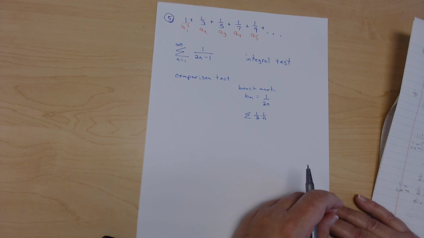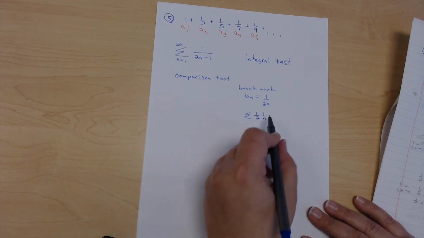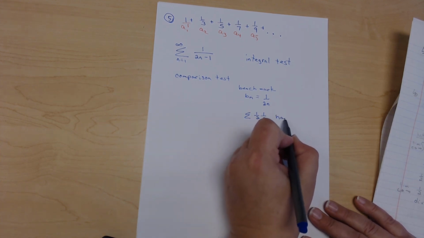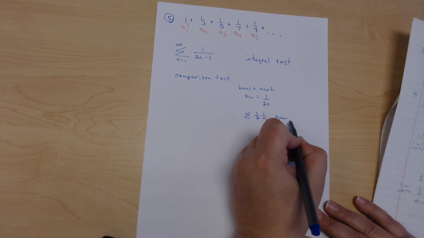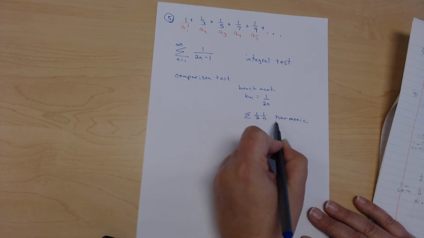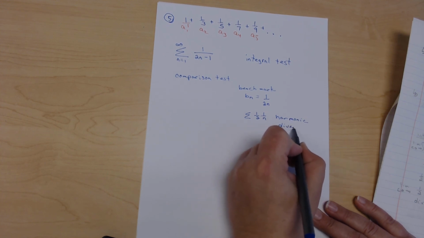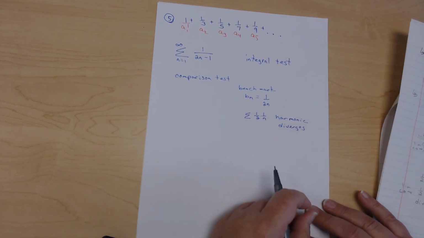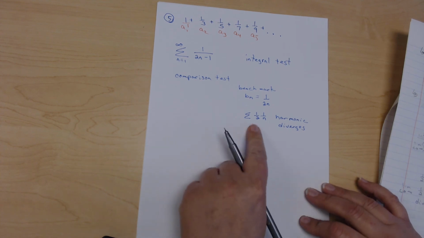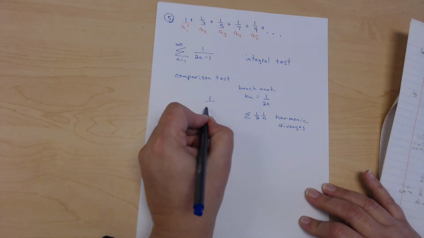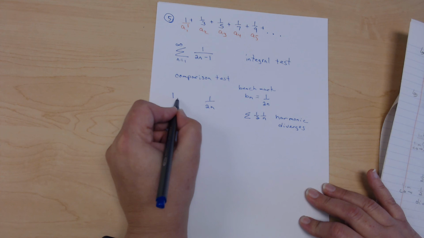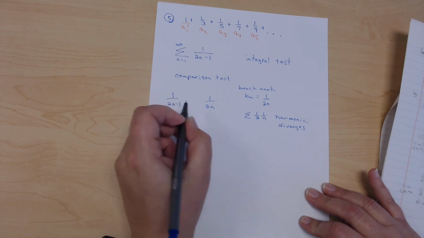All right, what do we have, guys? This is a harmonic. We could call it p-series, but if it's 1 over n, it's a special p-series, harmonic. And harmonic always diverges. Okay, so this is my benchmark. This is my original problem.